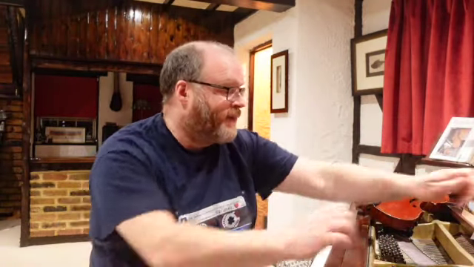We're moving into the kind of minor mode and eventually hit the second subject, which is this charming idea, rather like fanfares.